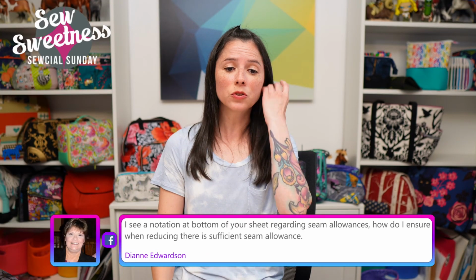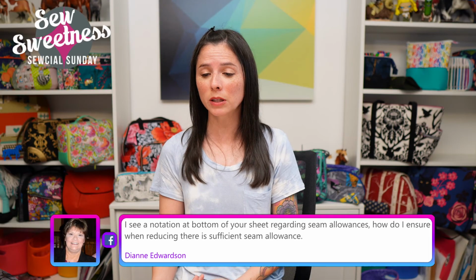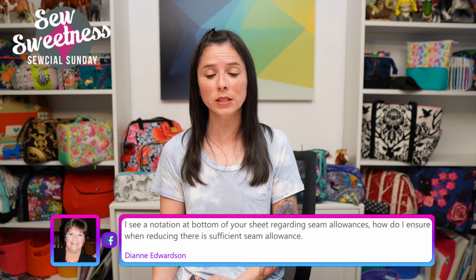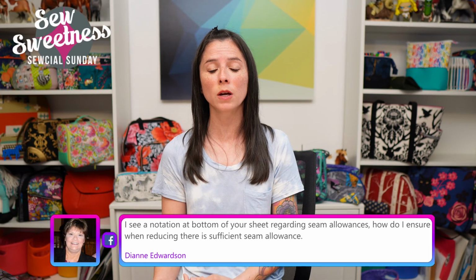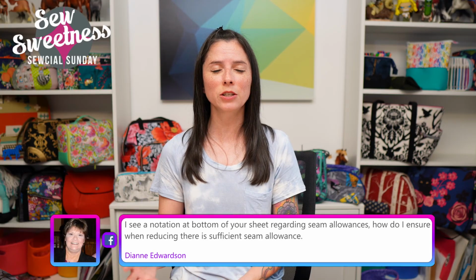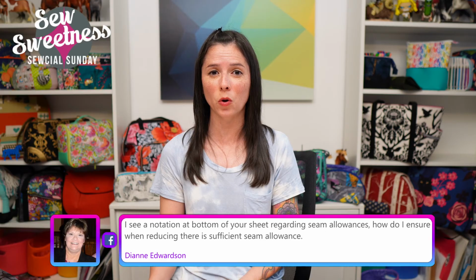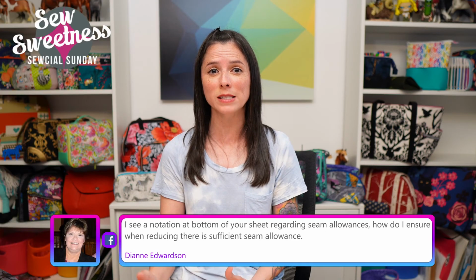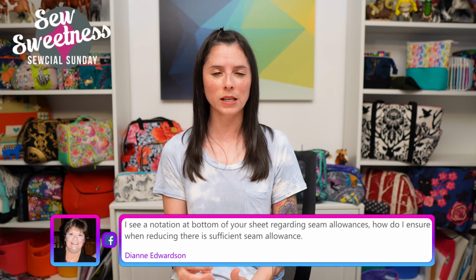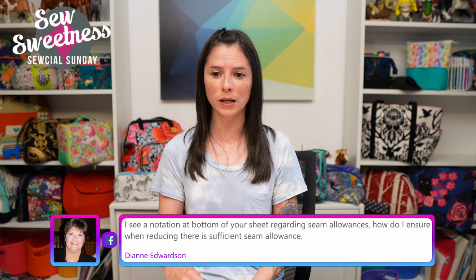Diane says, I see a notation at the bottom of your sheet regarding seam allowances. How do I ensure when reducing there is sufficient seam allowance? Christina recommended, even when you're decreasing, not to go below 1/4 of an inch seam allowance, even if the percentage has changed to tell you otherwise.